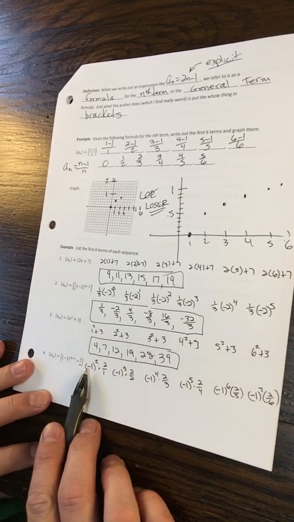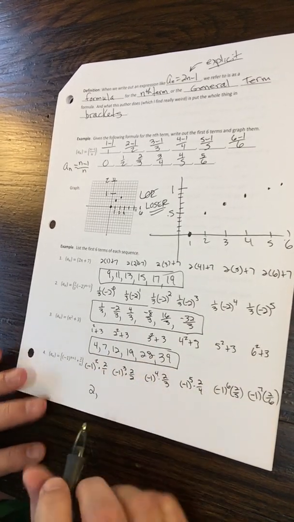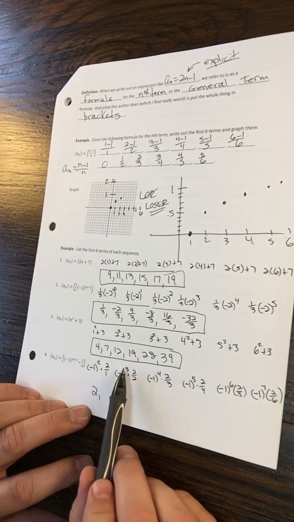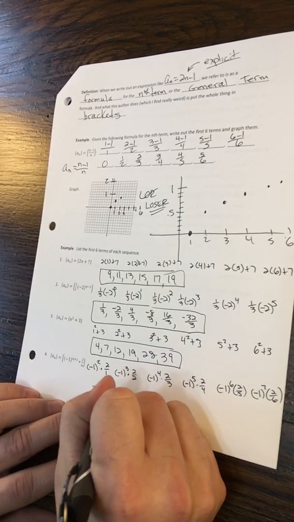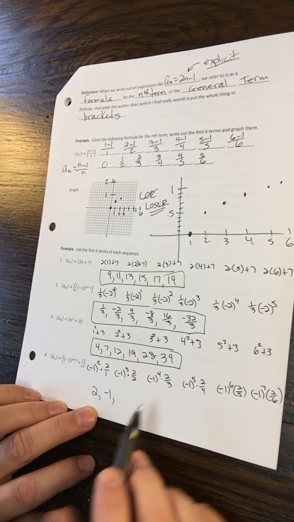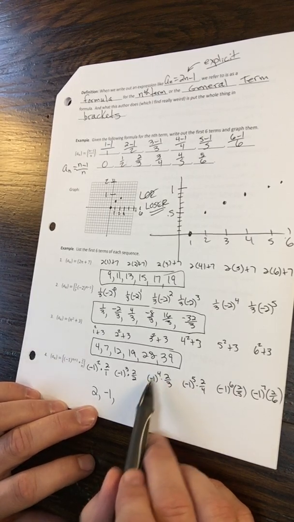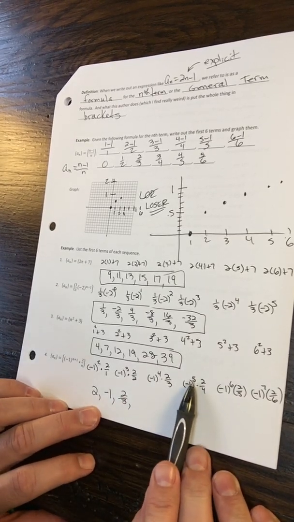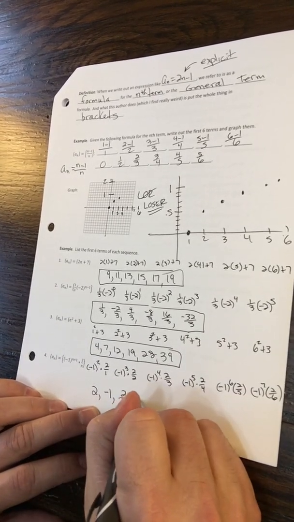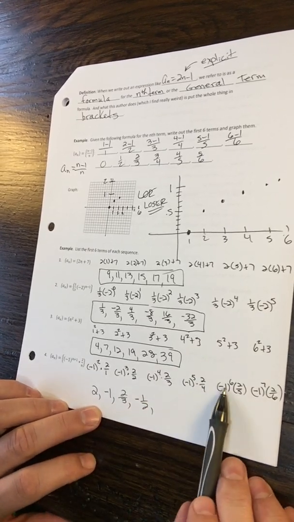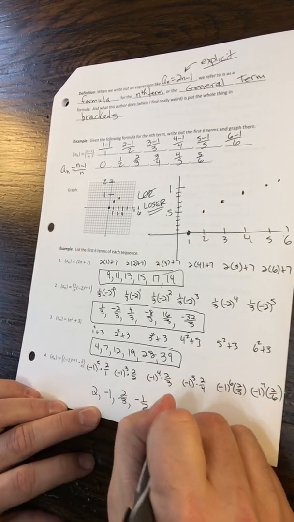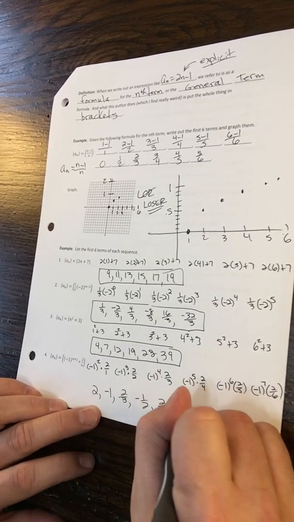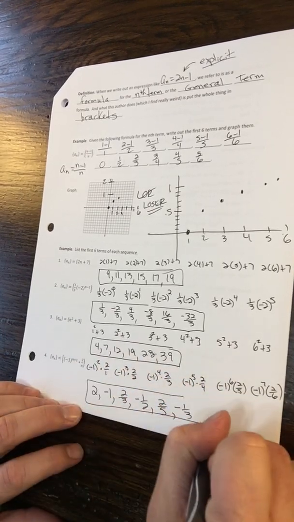-1 squared is 1. This is 1 times 2. My first term is just 2. That with a 1 put in it is just 2. -1 to the third is negative times 1. This will actually be -1 for the second one. -1 to the fourth is positive times 2/3, so 2/3. -1 to the fifth is negative times 2/4 is -1/2. -1 to the sixth is positive times 2/5 is 2/5. And -1 to the 7 is negative times 2/6 is -1/3. Hey, there's your 6 terms.